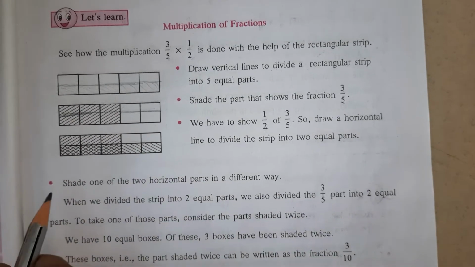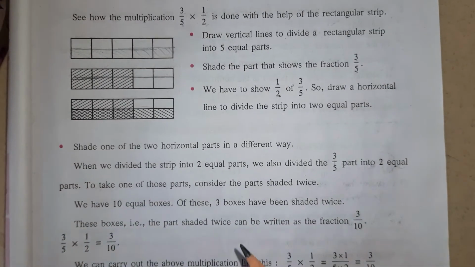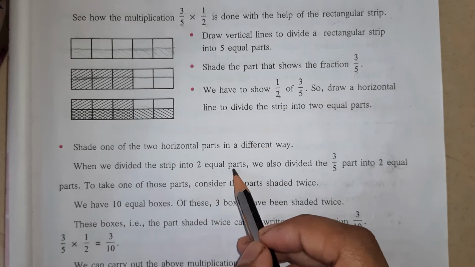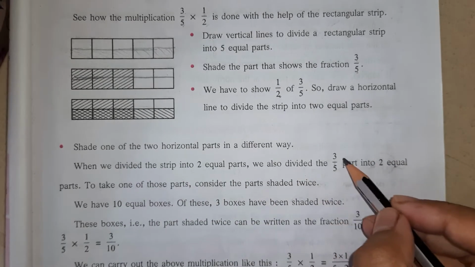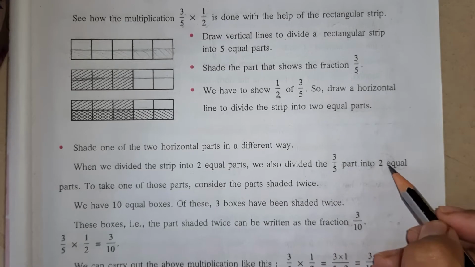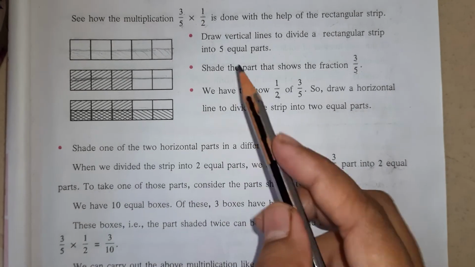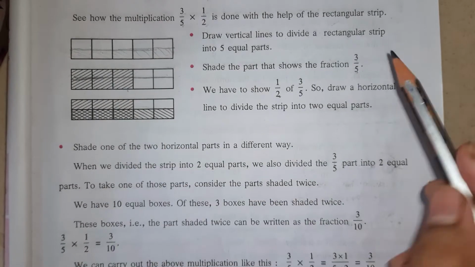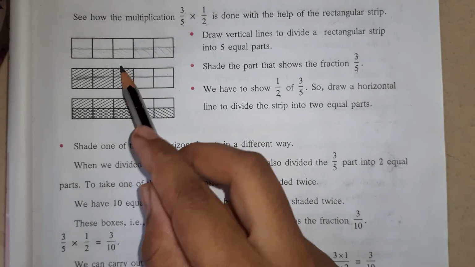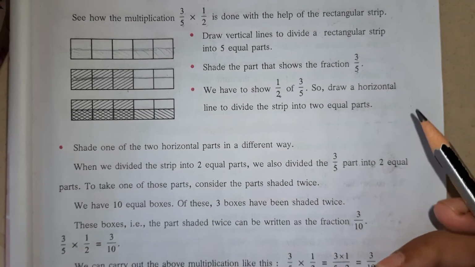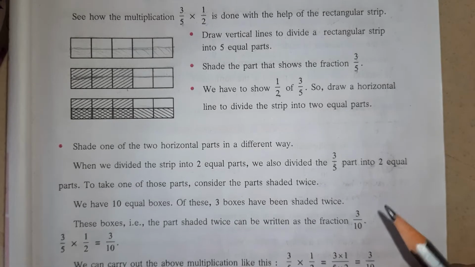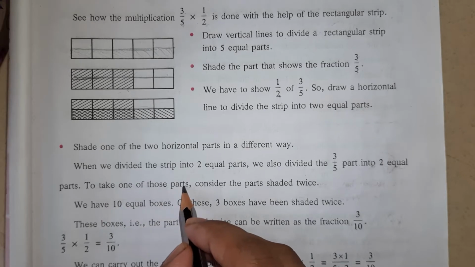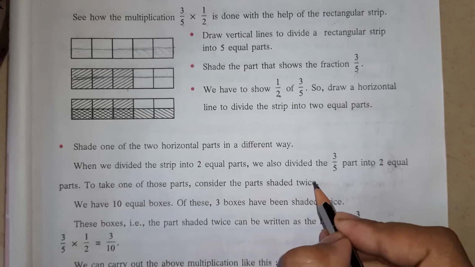Now after shading, what we see is that we have divided the strip into 2 equal parts and we also divided the 3 upon 5 part into 2 equal parts. When we made 2 parts of this strip, it means we made 2 parts of 3 upon 5. And out of that, 1 part is shaded. So we consider the parts shaded twice.